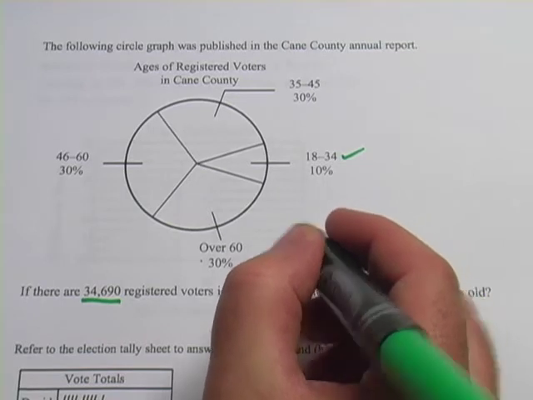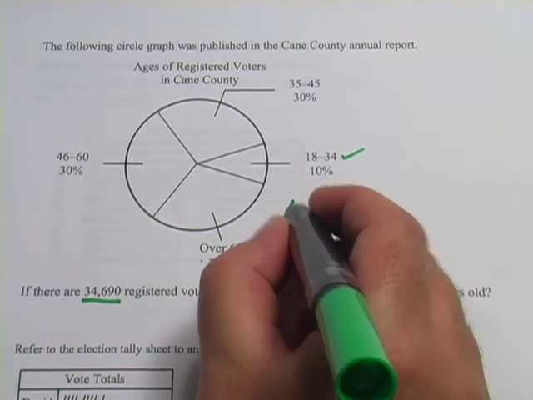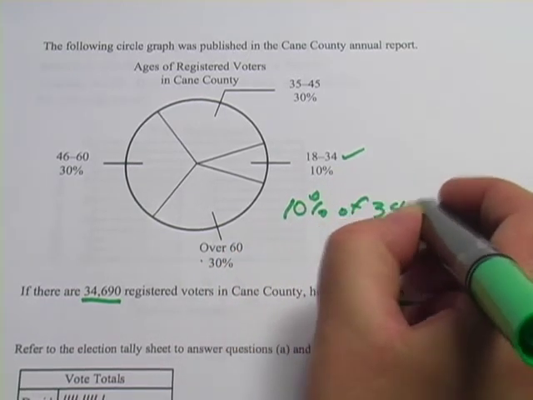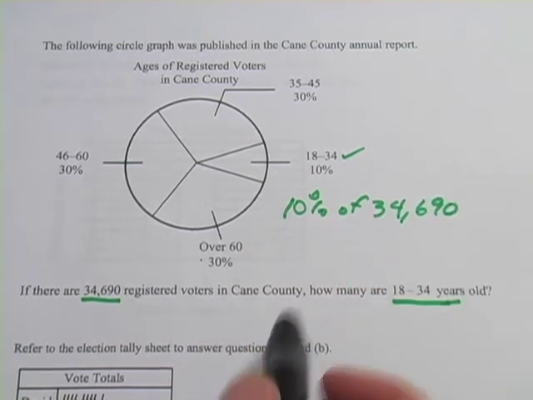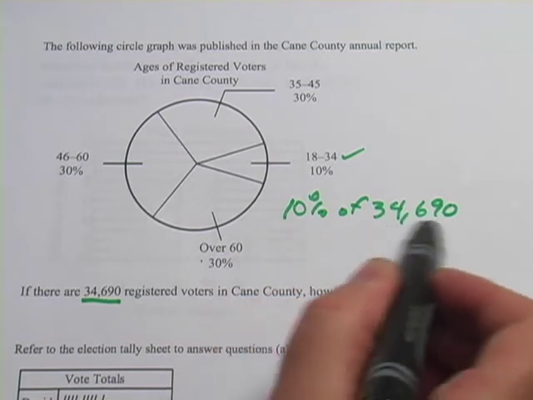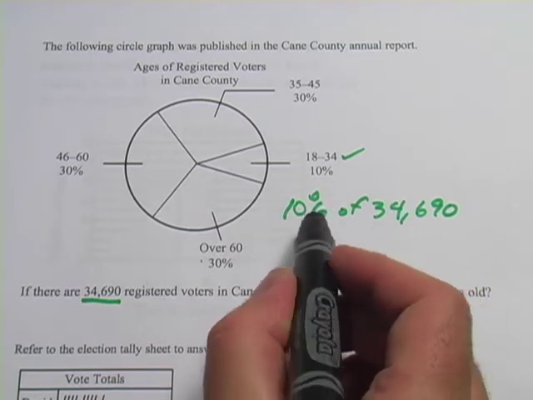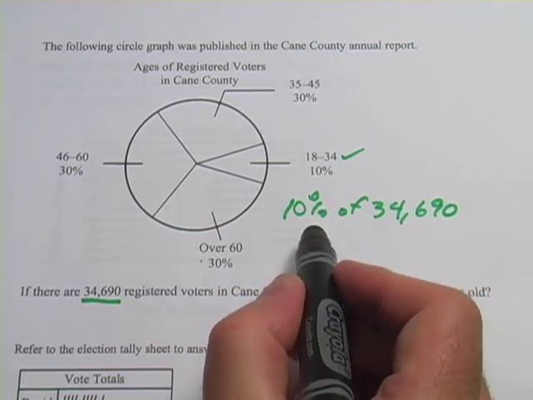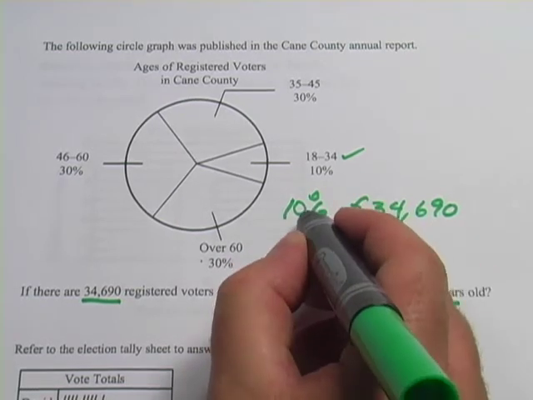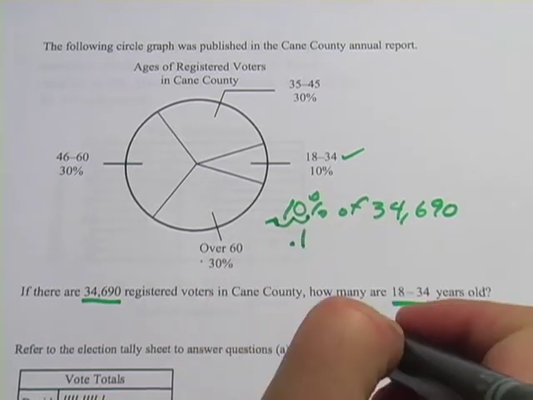So what we want to do to figure out the number of voters is 10% of this total, or 10% of 34,690, and of, almost always in a math problem, means multiply. So we're going to multiply 34,690 by 10%. But before we do that, we need to convert this 10% to a decimal. The way we convert a percent to a decimal is we move the decimal point 2 places to the left. So 10% is really 0.1.